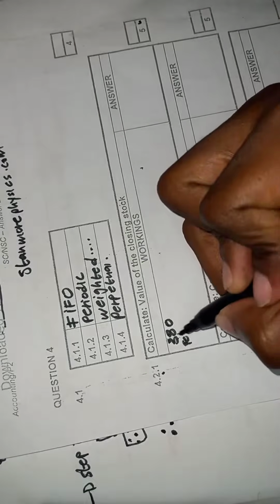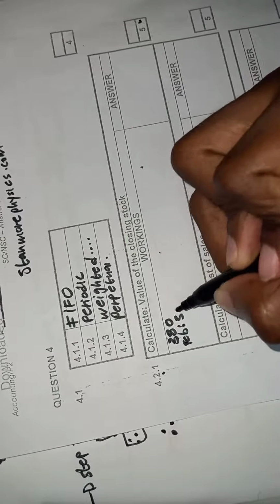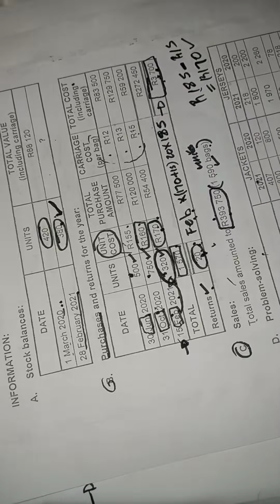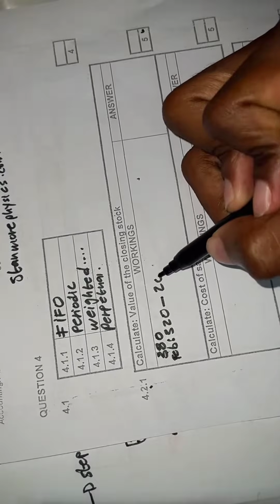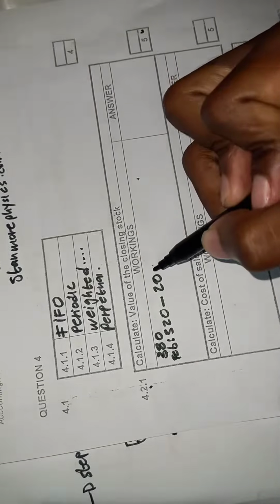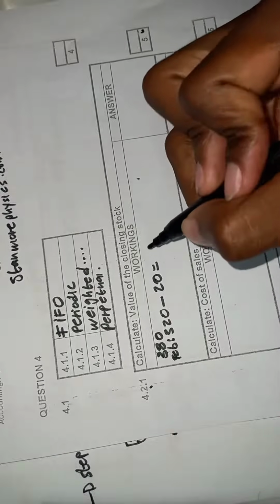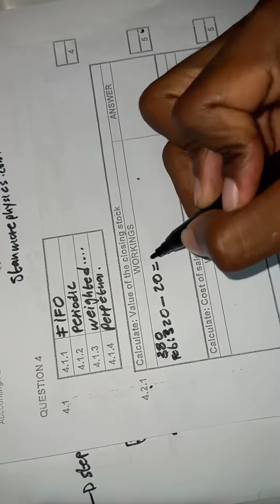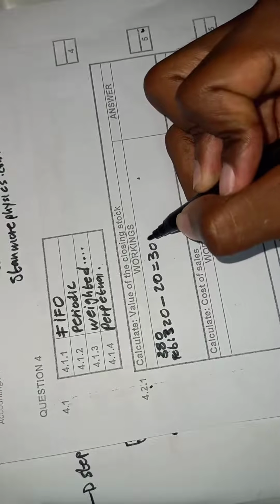So February is equal to 320 minus. Are there any returns in February? Yes, we found out the 20 units returned are from February. So we're going to minus 20 in February. We are left with 320 minus 20, which is 300 in February.